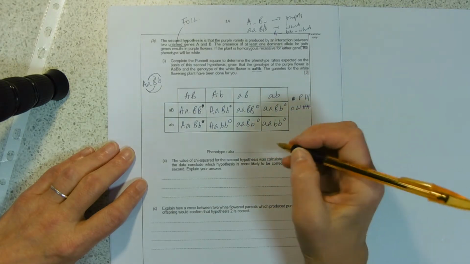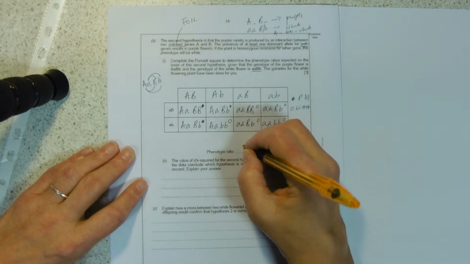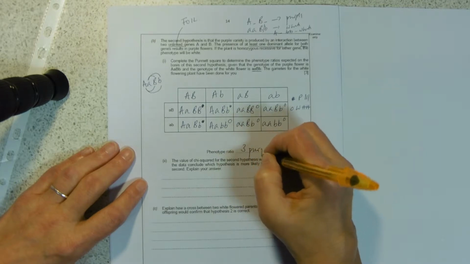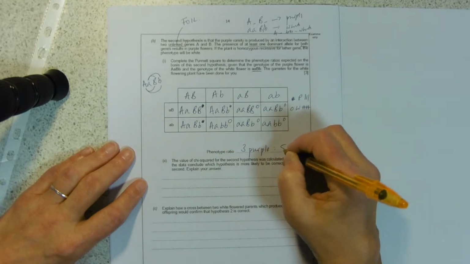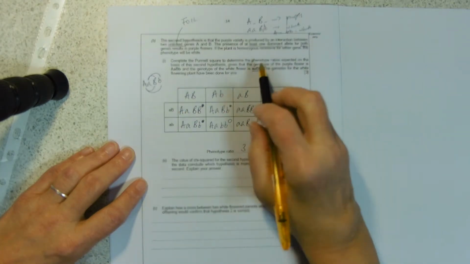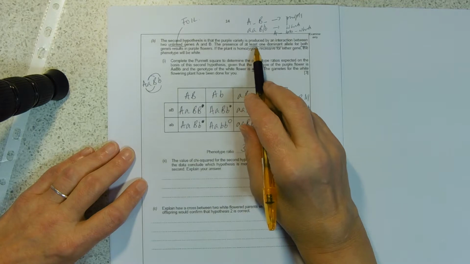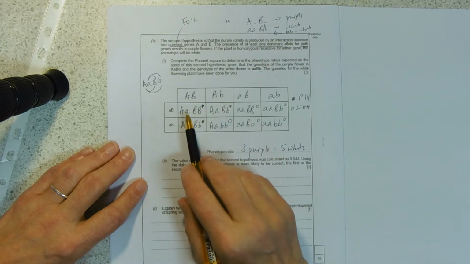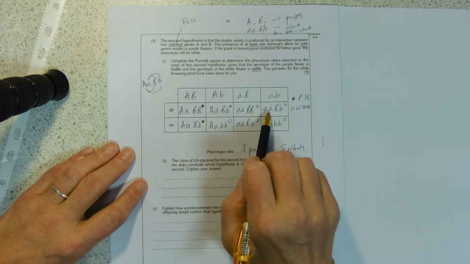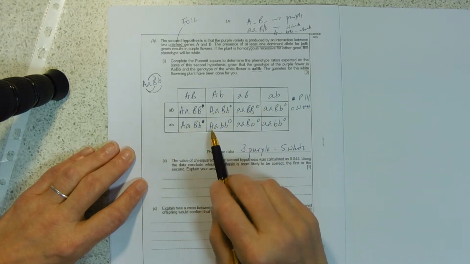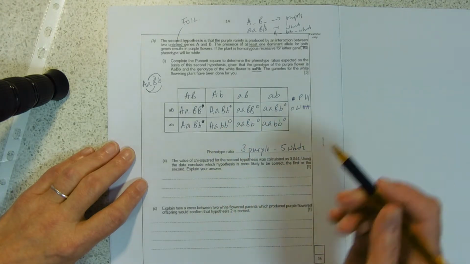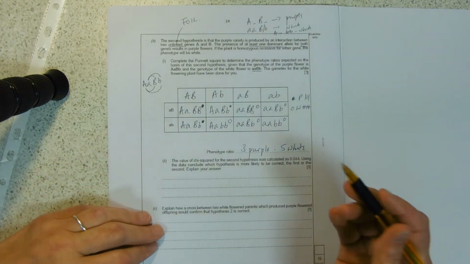So I've got a 3 to 5 ratio. That's weird, isn't it? 3 purple to 5 white. I'm just going to check that again. So, reading my information again: one dominant allele for both genes, so anything with a big A and a big B is purple, not big A, big A. Oh, so I am right, even though it looks weird.